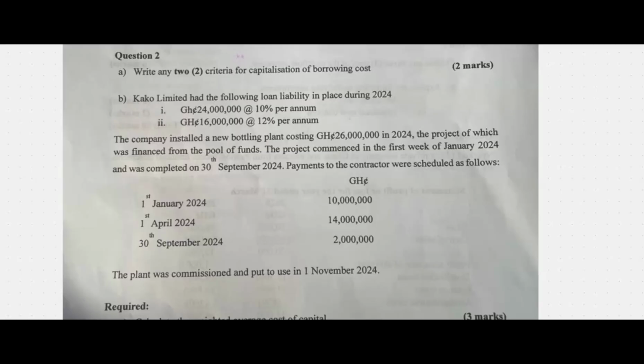Now let's go to B. Kako Limited had the following loan liability. So where do you think they borrow the money from?